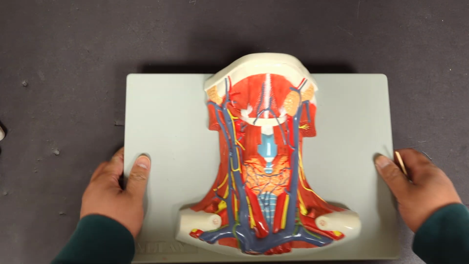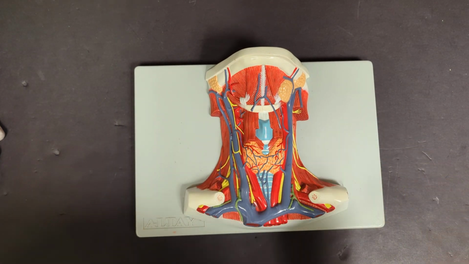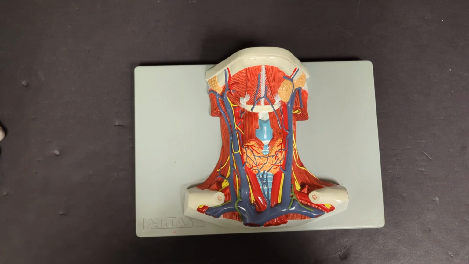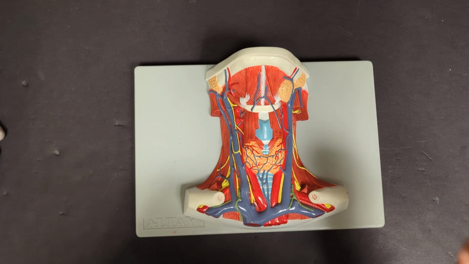Now, to take a look at this on the other model, let's go ahead and switch over to see what we've got on this one now. Now, you can actually see a lot of the same things, but it's a little bit different because some of them are actually also cut. So let's go ahead and see what we've got here.